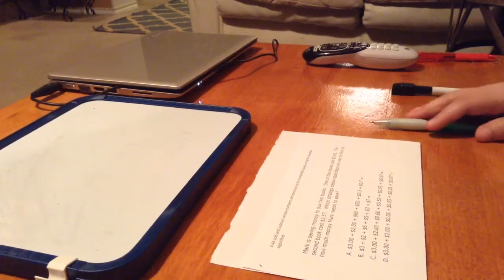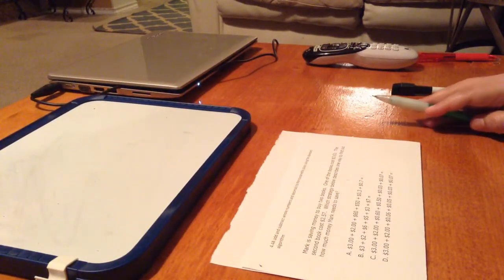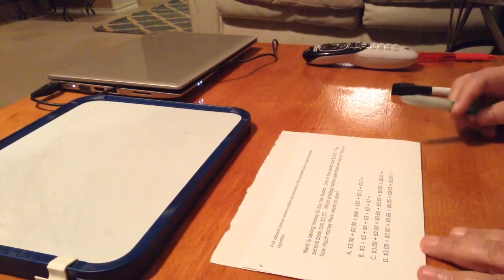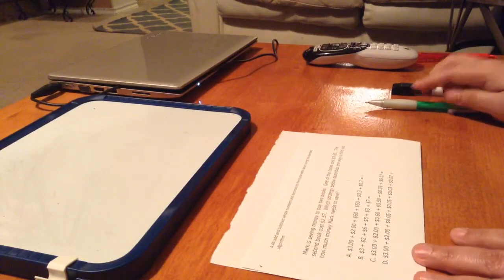Okay, class, today we're once again going to be working with decimals. Today we're going to be looking at adding whole numbers and decimals to the hundredths place. So for this first problem, let's go ahead and read it out.